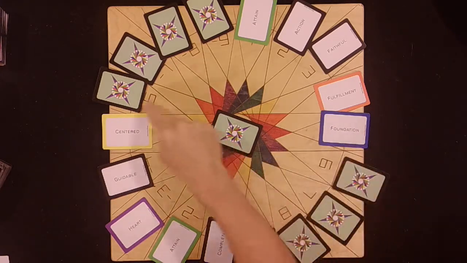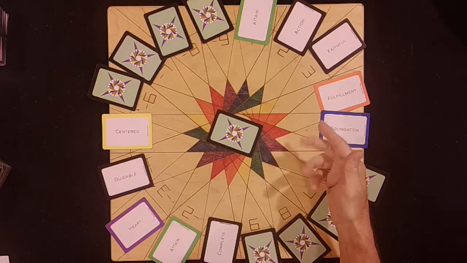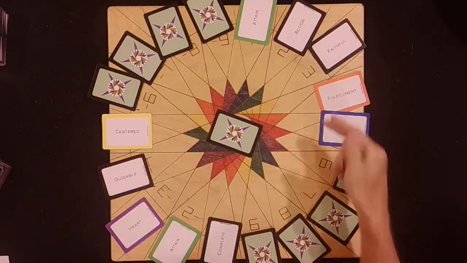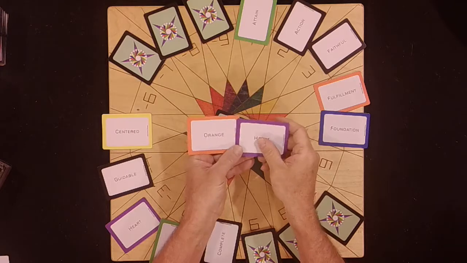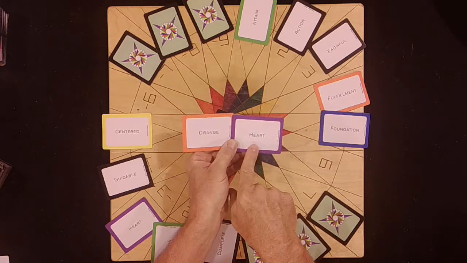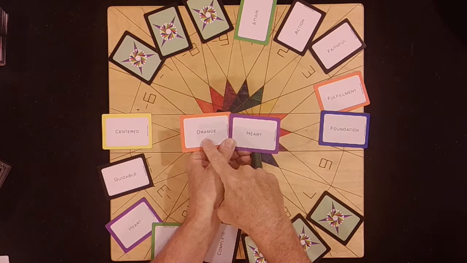So the number 6 is about things that are correct and complete. It's about having all the pieces in all the right places. For this person, it's about the element of orange and the element of the heart. Orange is a color. Color is about seeing, discernment.